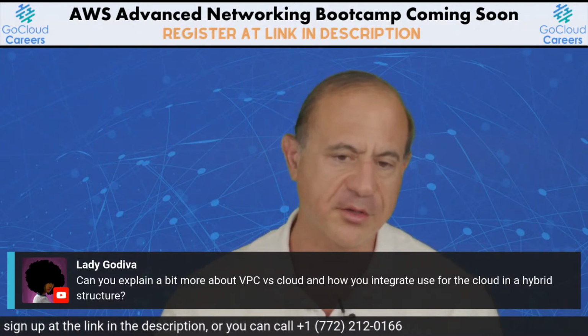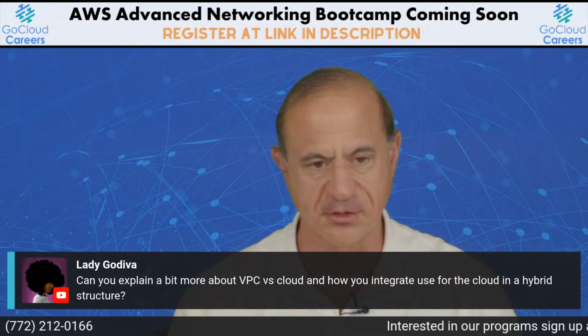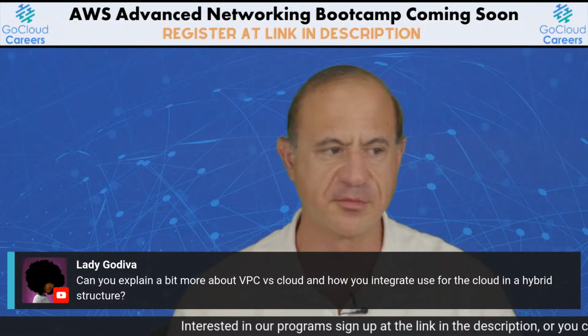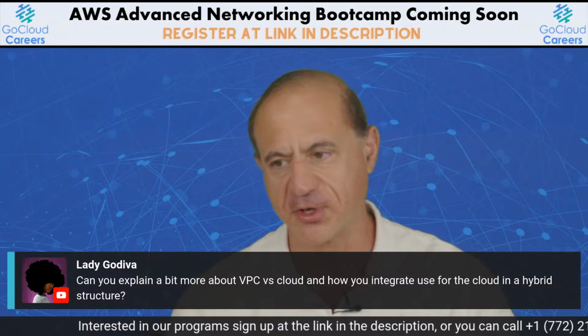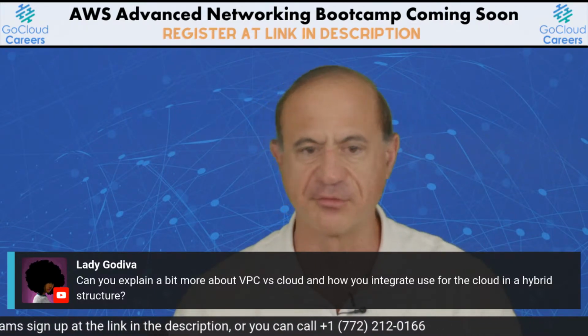But you could also use VPC peering for the following. You could use it to connect to external entities. So let's say I'm a car manufacturer. And as a car manufacturer, I need tires from 10 different companies. I need steel from different companies, aluminum from different companies, motor parts from different companies, rubber.